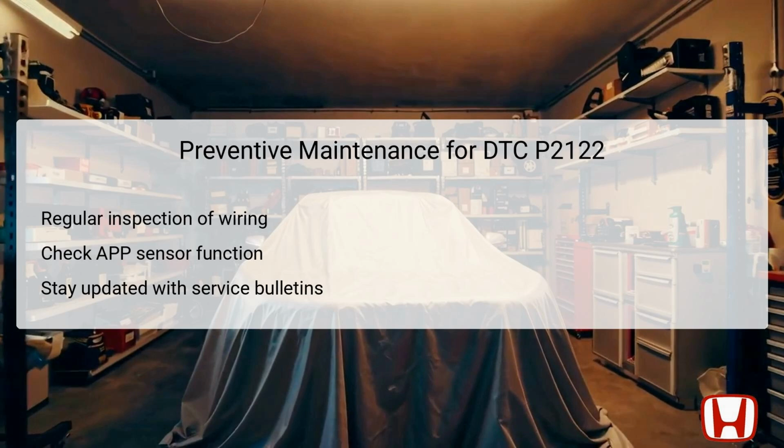Staying updated with any service bulletins or recalls related to the throttle position sensors can also be beneficial. This proactive approach will help maintain your vehicle's performance and reliability, reducing unexpected repairs in the long run.